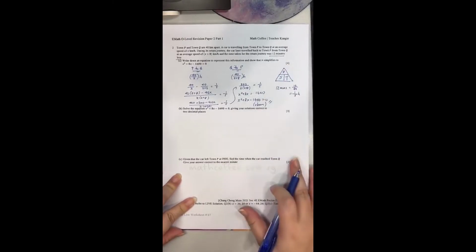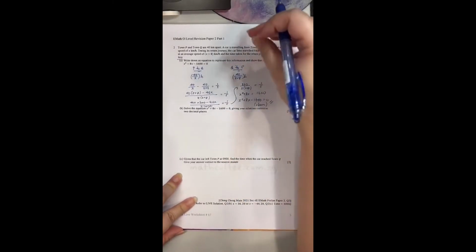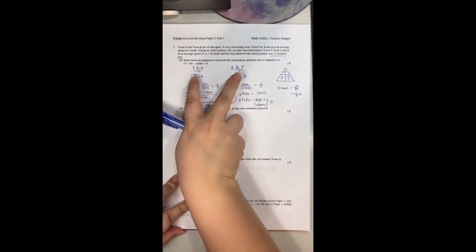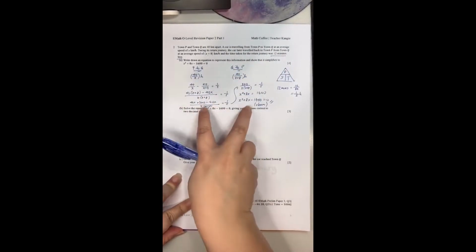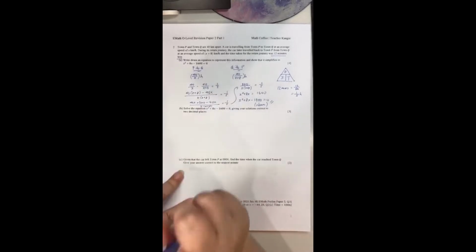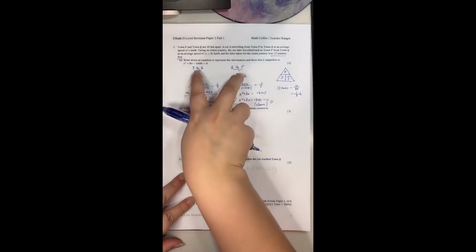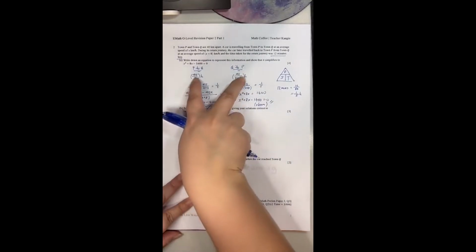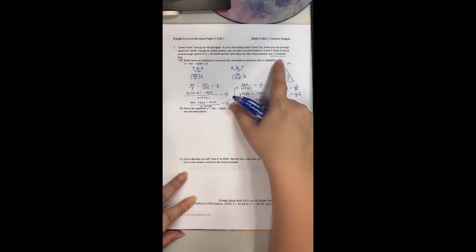4 marks question. Sometimes the question will give you one small part to come out with these two expressions, and then ask you to form this equation. So this question is a little bit naughty. They didn't ask you to show the two expressions. They straight away just ask you to form the equation. So you need to know how to derive the expression that's related. Understand?